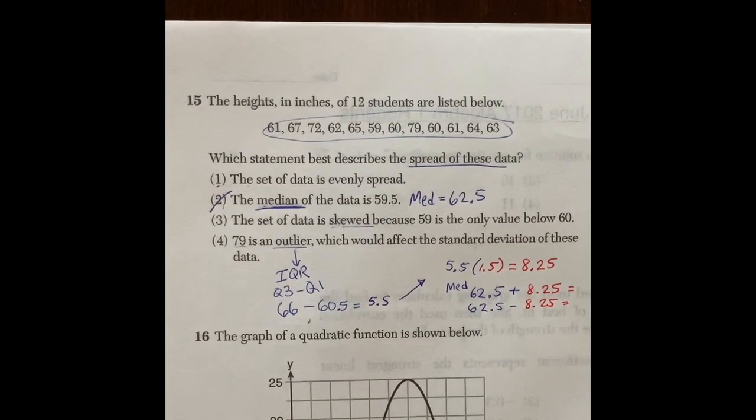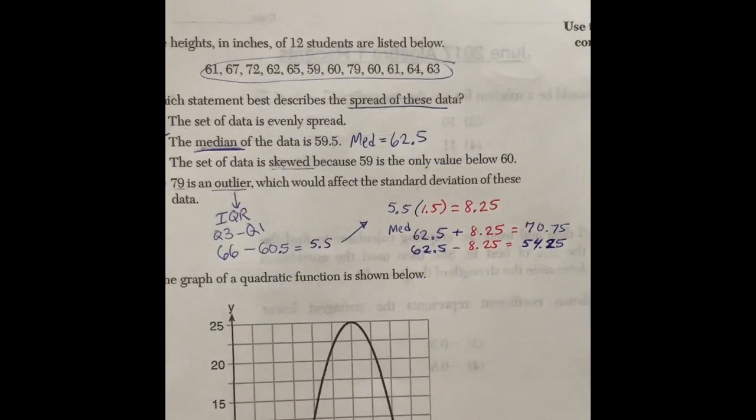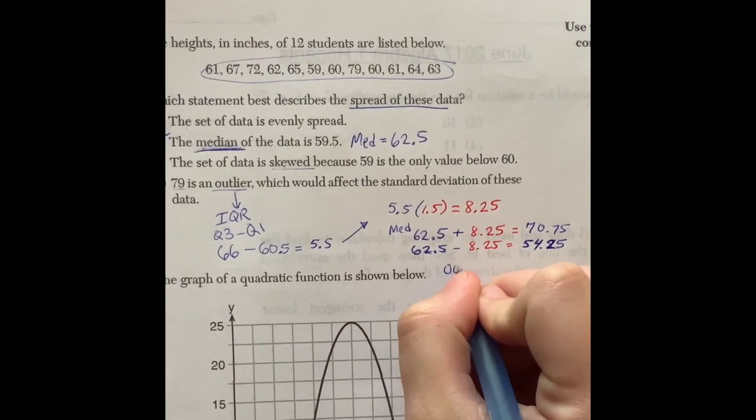So when I do 62.5 plus 8.25, I get 70.75. And I get 62.5 minus 8.25, which is 54.25.